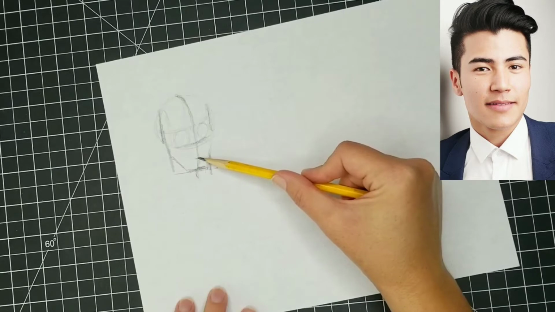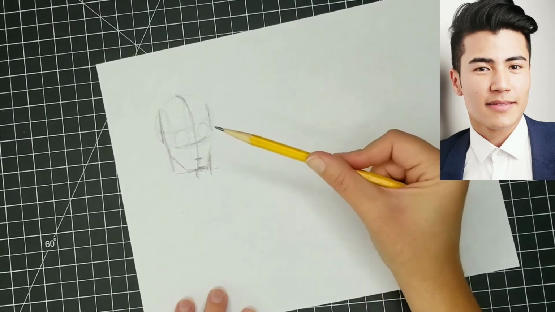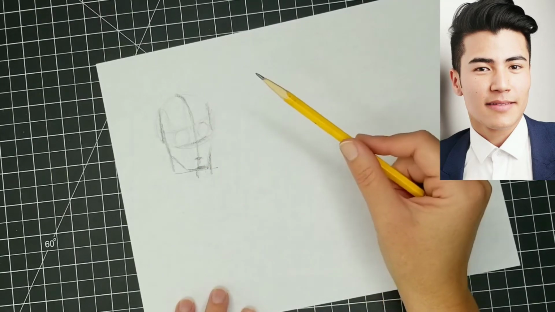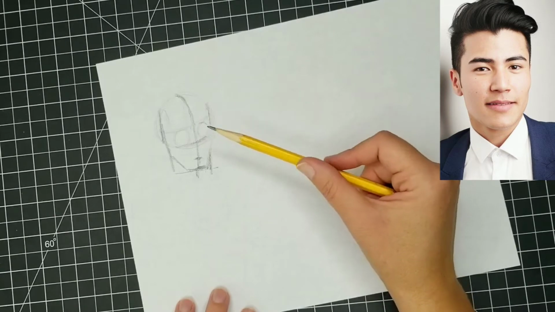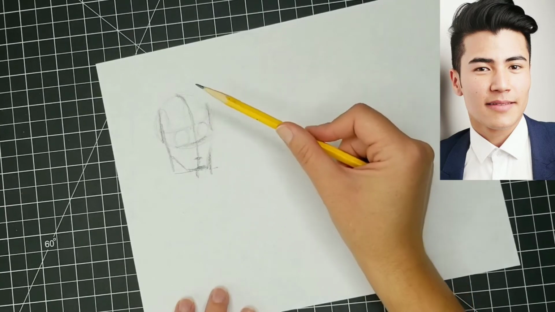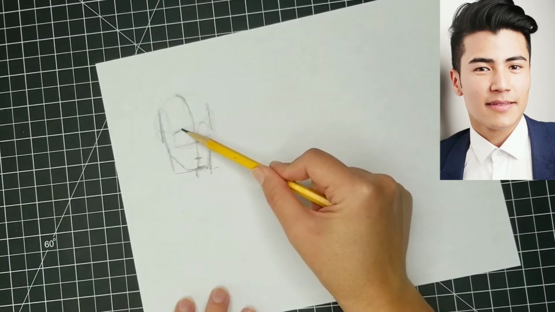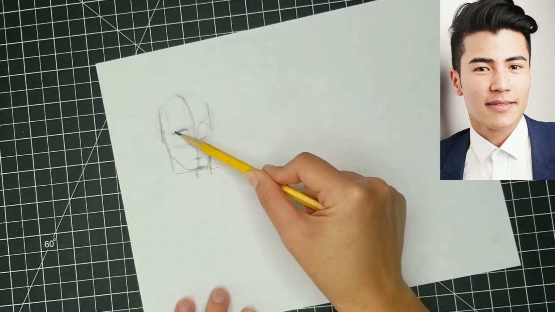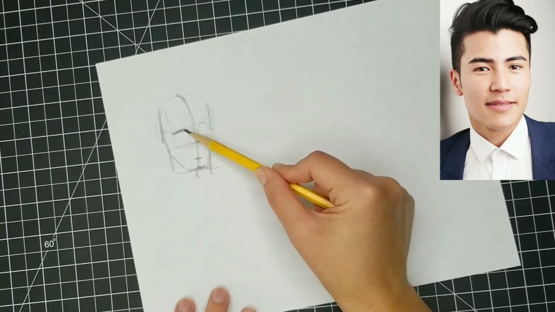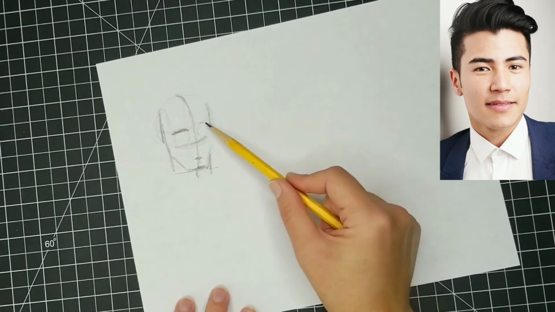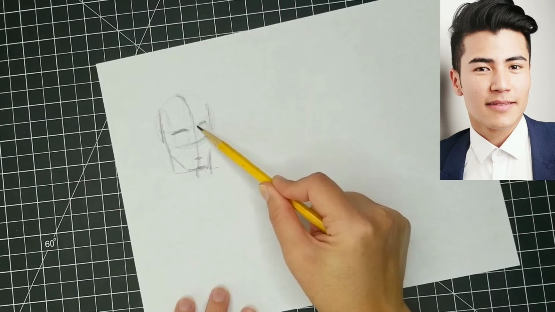We kind of know that his mouth is going to fall right here. He kind of looks like a robot right now. Let's go ahead, though, and figure out where some of his features should fit. Let's start out with the eyebrows, because we know that the eyebrows are going to be about right here. So I'm just going to scribble these in very lightly. His eyebrows are kind of straight across.